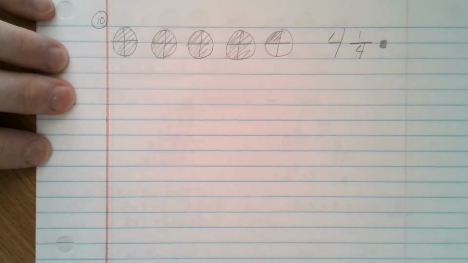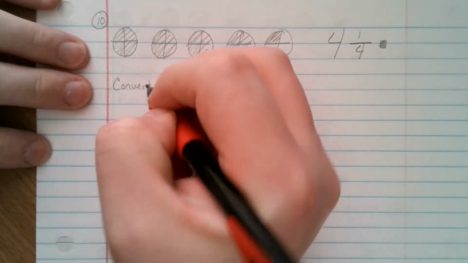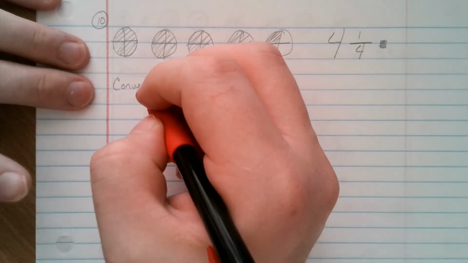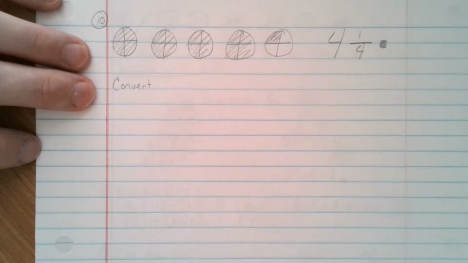11, 12, 13, and 14 ask to convert the fractions to mixed or whole numbers.